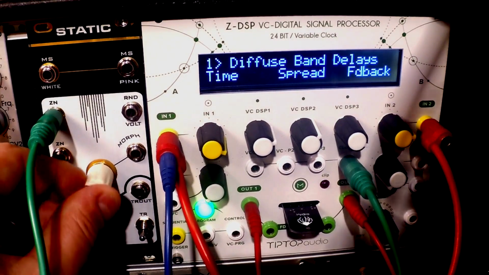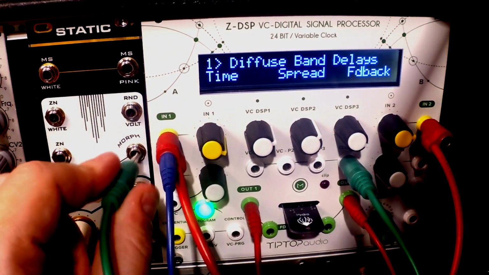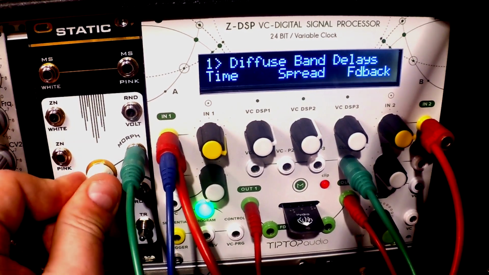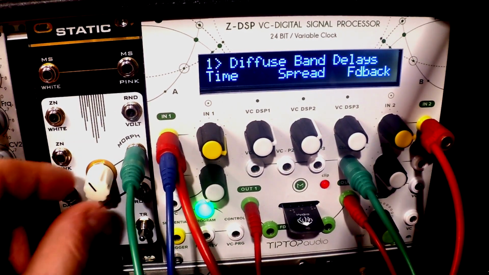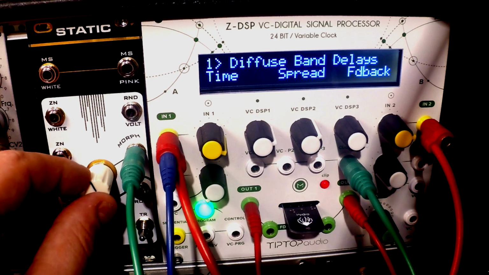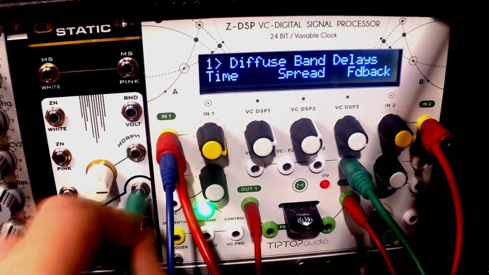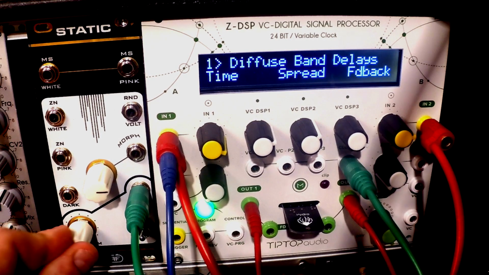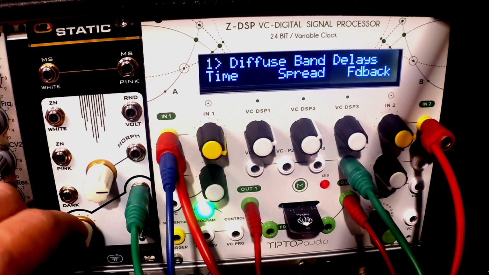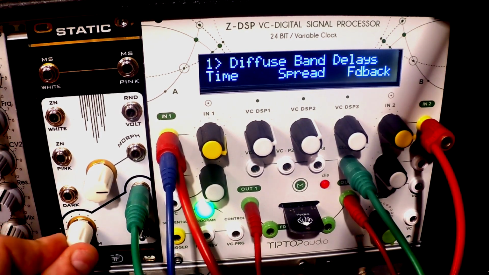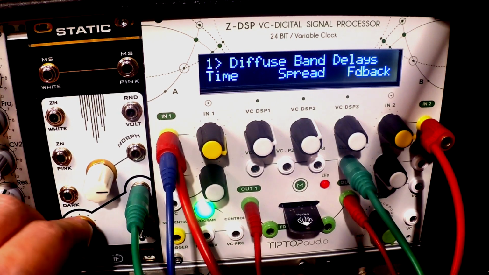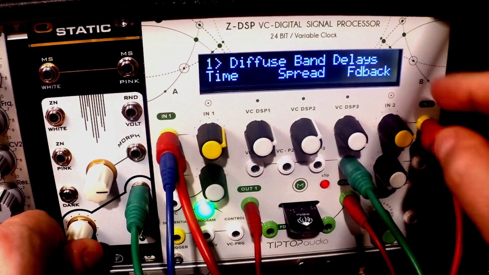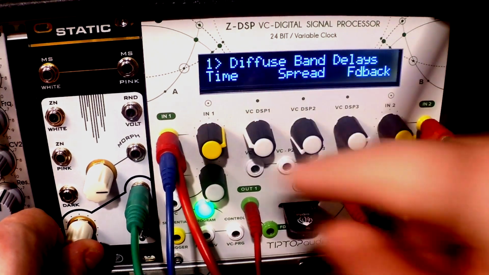Okay. Now let's use the morph one. Let's hear what this one does. Okay. See what I mean? That is crazy.